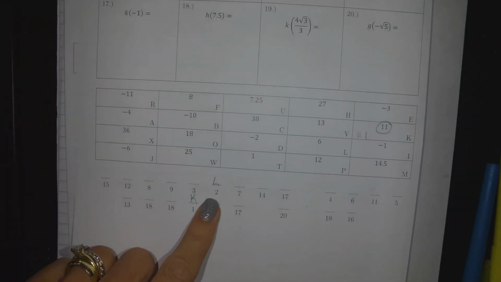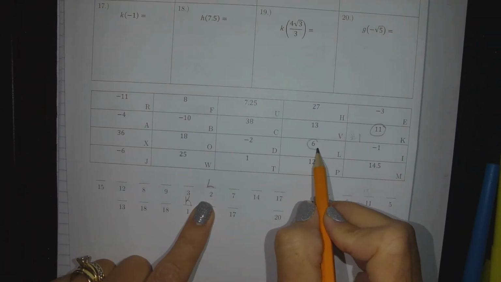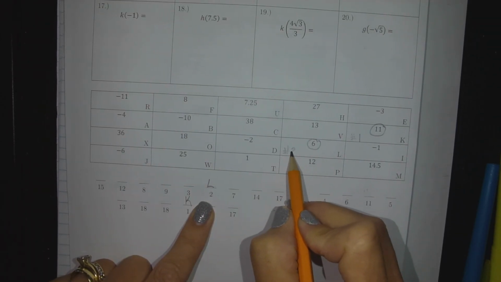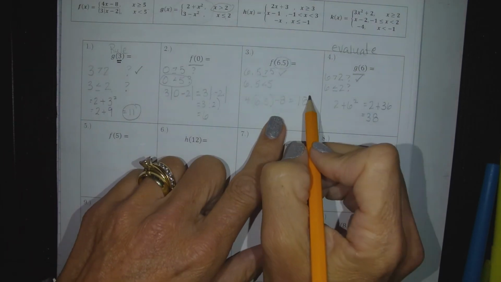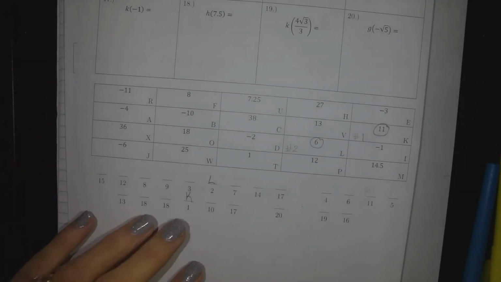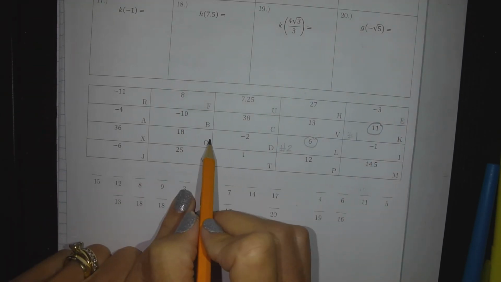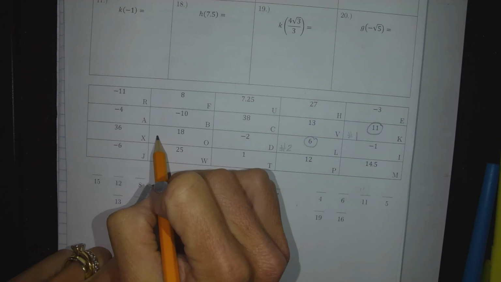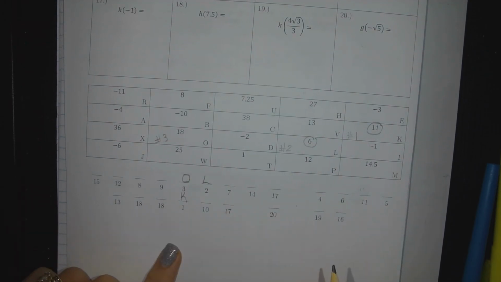So here's number 2. And where do I see number 6? Here is my answer for number 2. And my letter is L. All right. So for number 3, answer is 18. Okay, so where's 3? 3 is here. So where do I see 18? Here. So this is number 3. And I'm going to write the letter O.